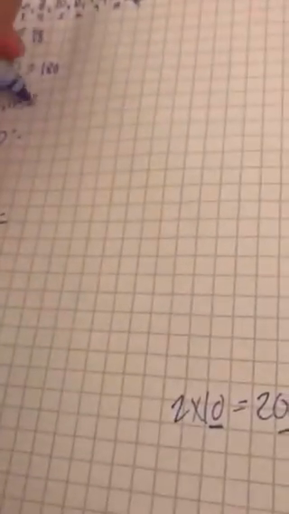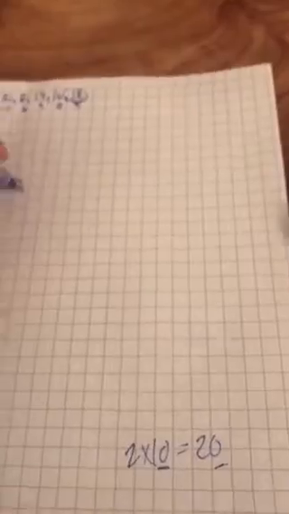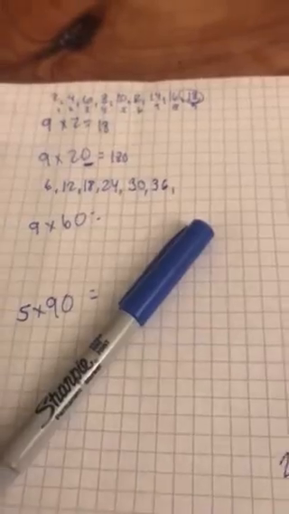So 19, 20, 21, 22, 23, 24. That was another 6. So now I'm going to put 24 in my head. Now I'm going to go 25, 26, 27, 28, 29, 30. I hope you know that the next one up is going to be 36, because 30 plus 6 is 36. Then I'm going to put that 36 in my head. Then I'm going to count up 37, 38, 39, 40, 41, 42.